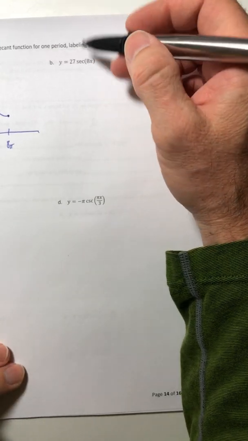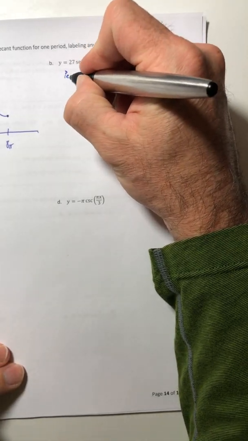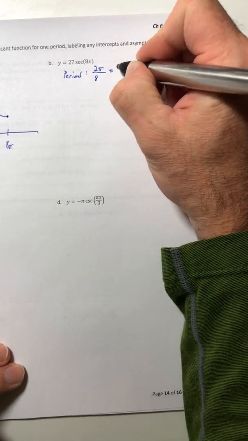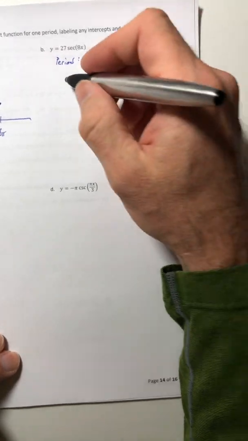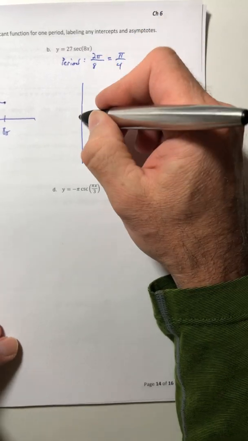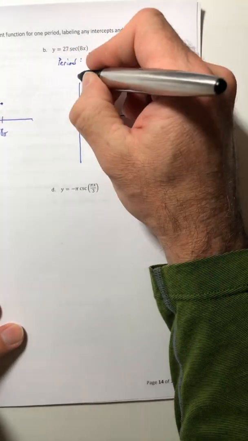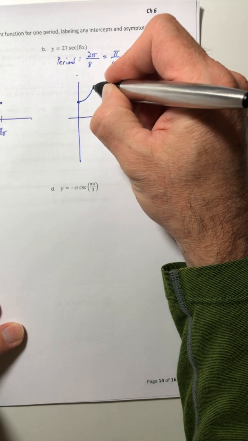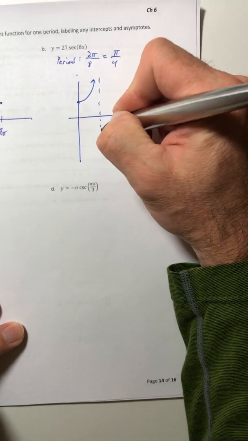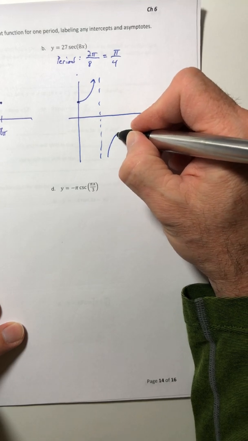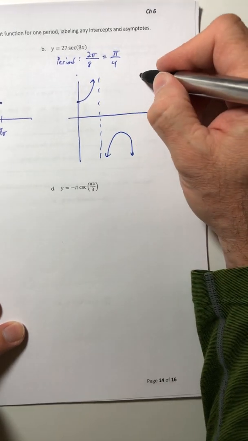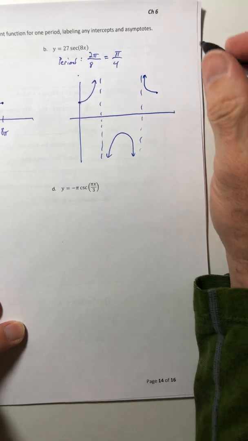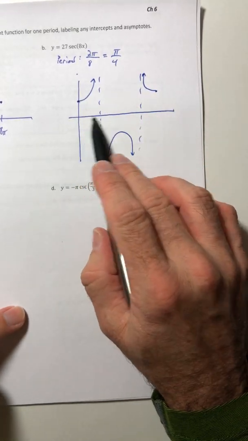All right, let's try with this one. So no amplitude, so we can jump right to the period. So 2 pi over the b, which is 8. So the period is pi over 4. Okay, so just like we did before, draw that half parabola, the full one, and then the other half parabola. So the period is 0 to pi over 4.